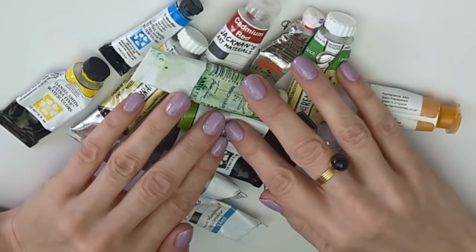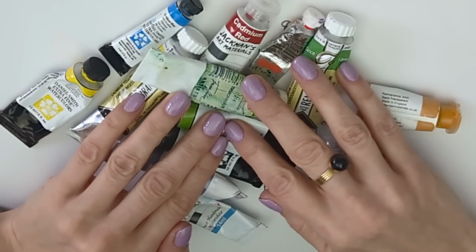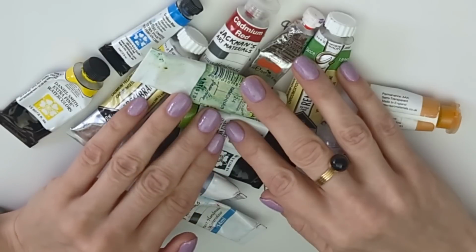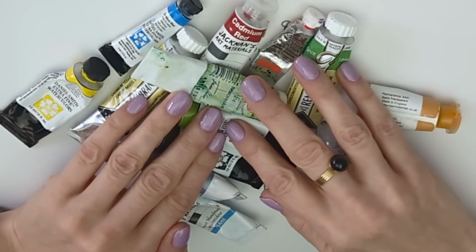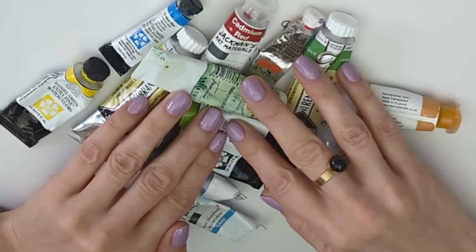Let's talk now about transparency. Sometimes manufacturers will give a transparency rating or do transparency tests. Transparency is very much affected by pigment type. Naples yellow, for example, is nearly always quite opaque, and phthalo blue is always very transparent. You'll get to know these as you go along.